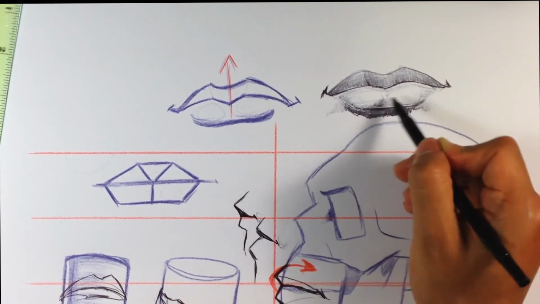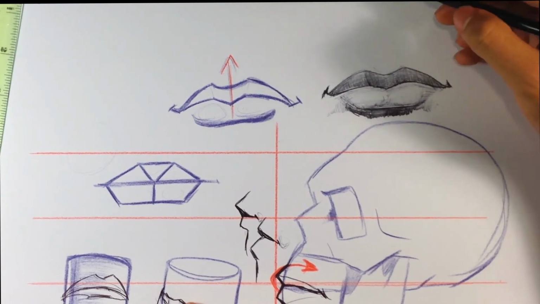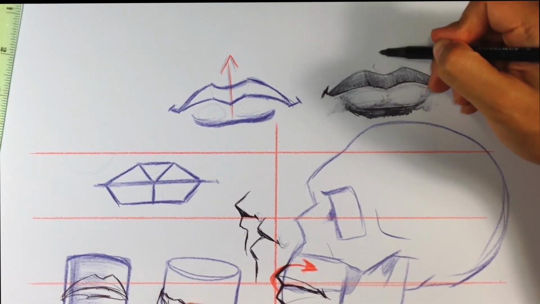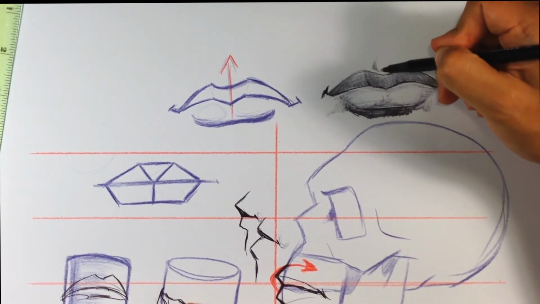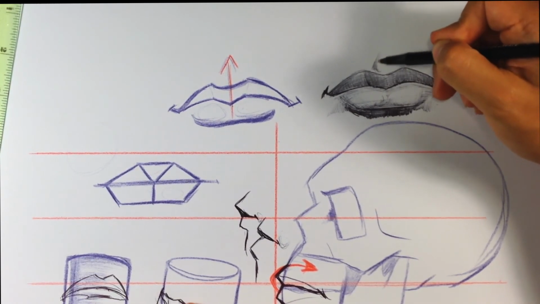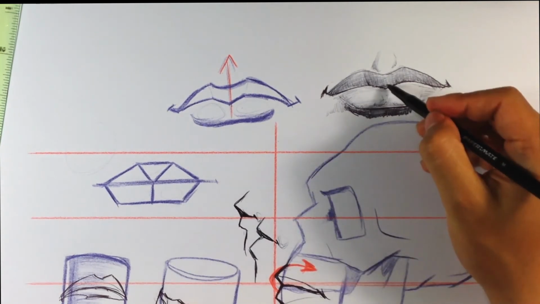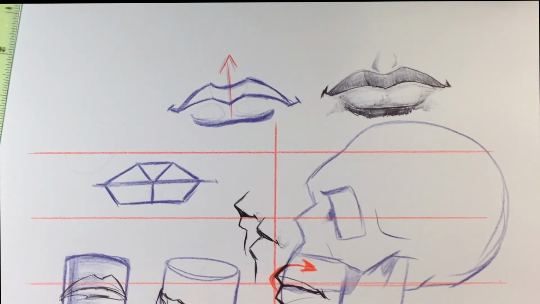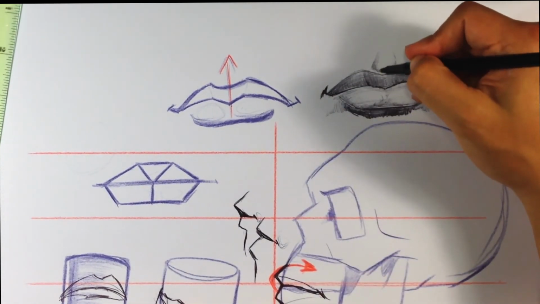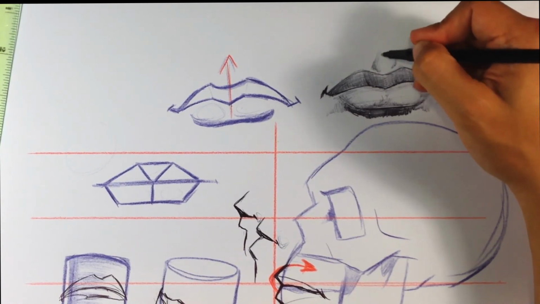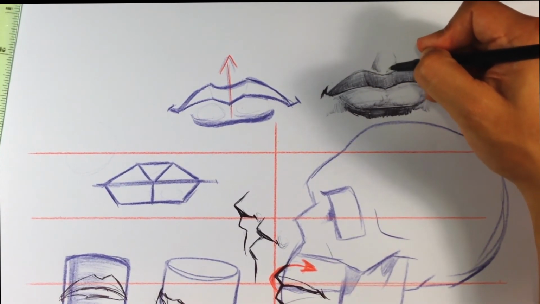I'm putting a light shadow pattern over here. And I'm going to go onto the top of the mouth over here and put in what they call the philtrum, I believe. The philtrum is that divot right above your lip. You can even feel it on yourself. It's this little divot, this little concave section.